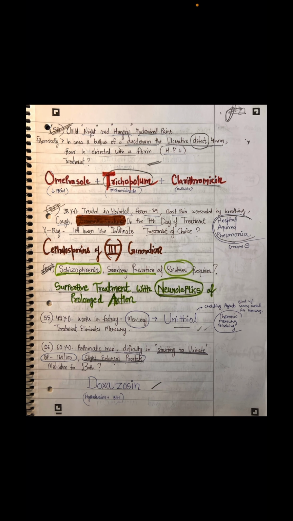Next, the patient says about the child: night hungry abdominal pains, fibroscopy findings in the area of the bulb of the duodenum, an ulcerative defect of 4 mm, floor obstructed with fibrin, H. pylori positive. Treatment? So this is the case of an ulcerative defect, the case of an ulcer. This is the case of a duodenal ulcer. Yeah. So in the cases of ulcers, we are going to provide the triple therapy to the patient.